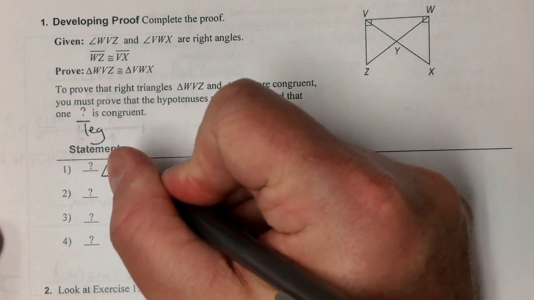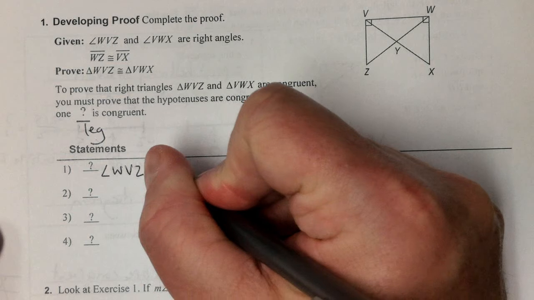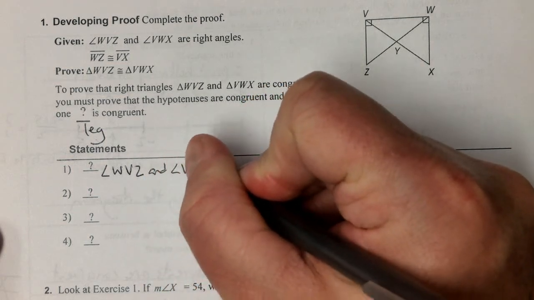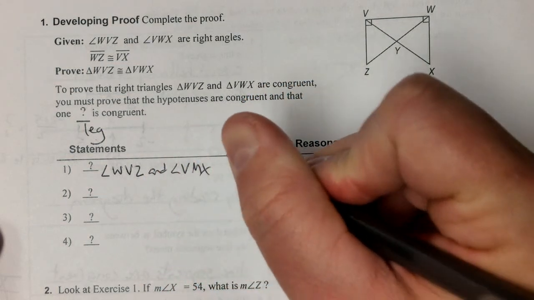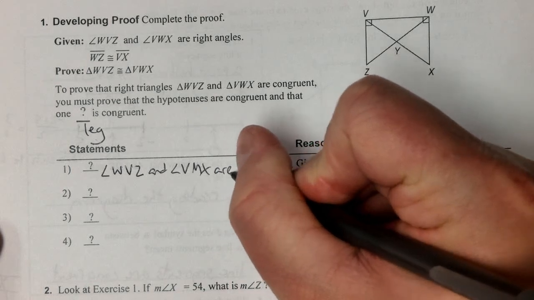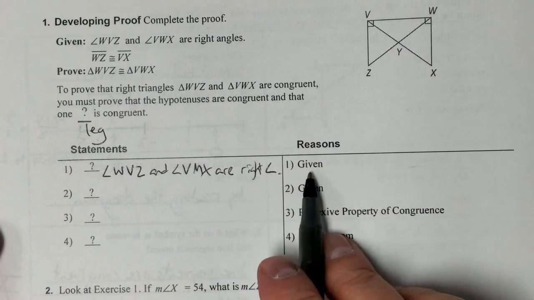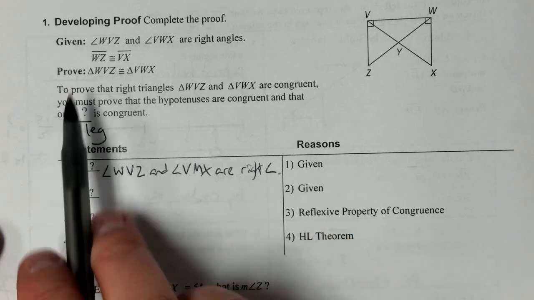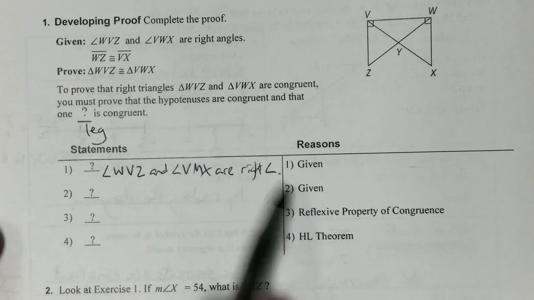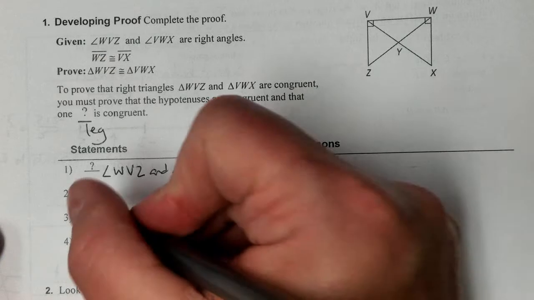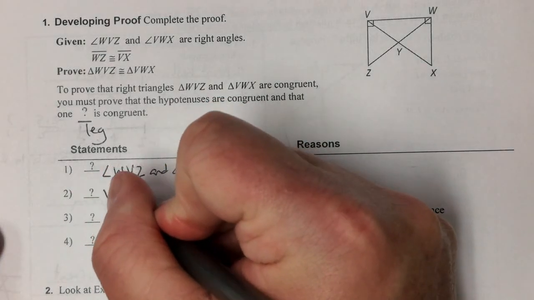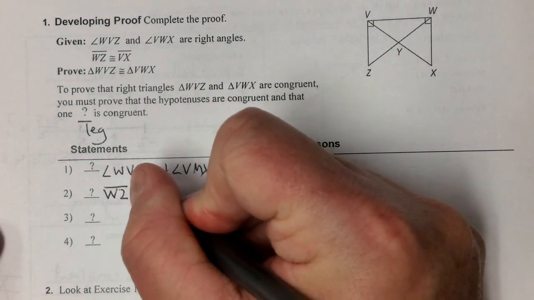So angle WVZ and angle VMX are right angles. So that's given. And then the next given statement is the WZ congruent to VX.